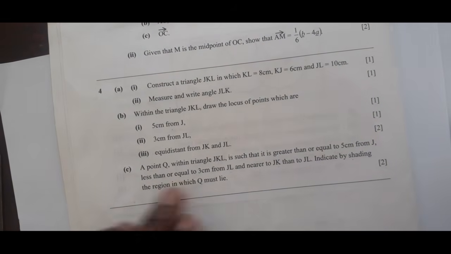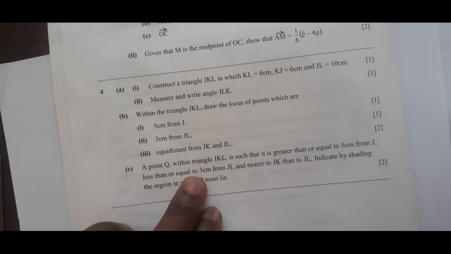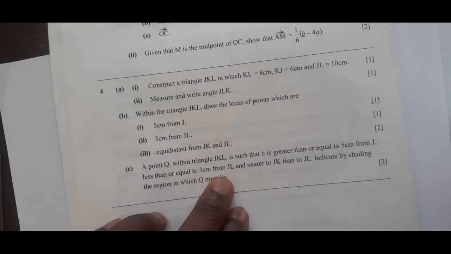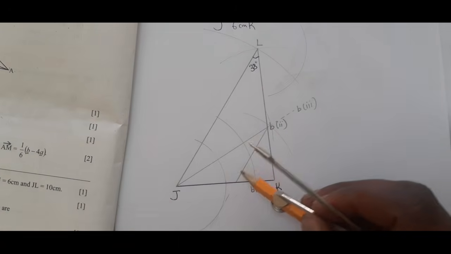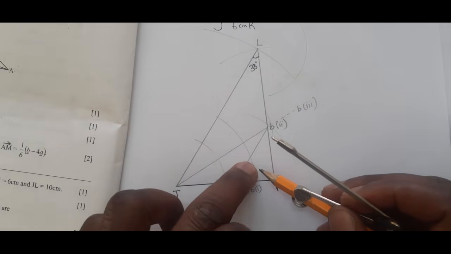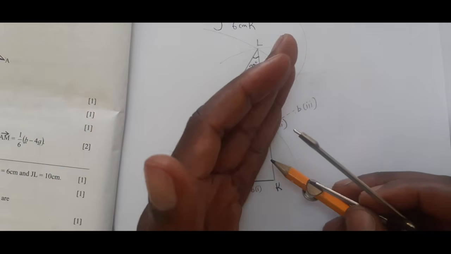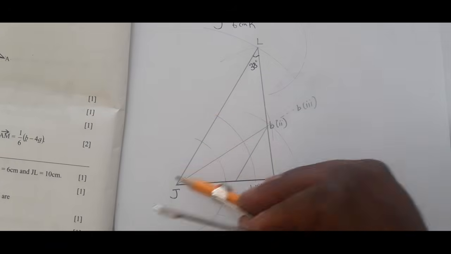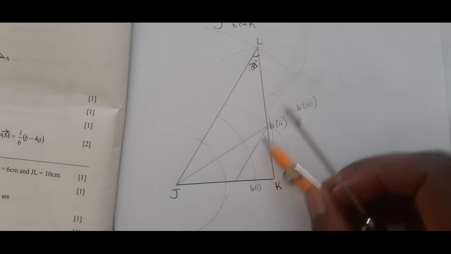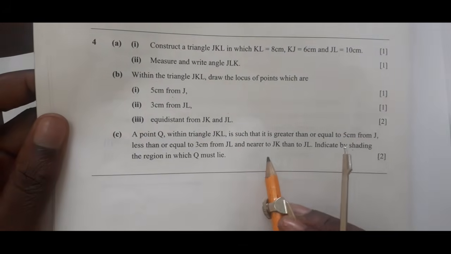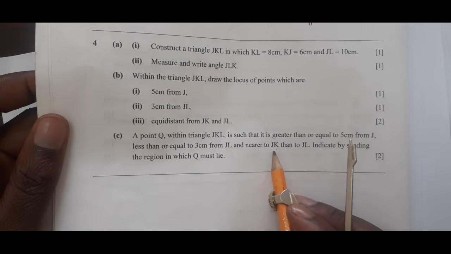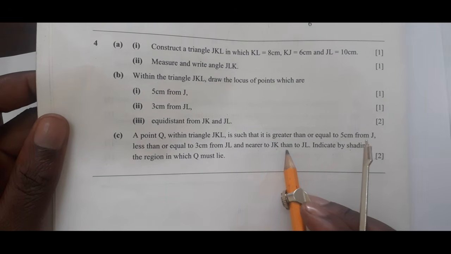Then from there we are told that it is less than or equal to 3 centimeters from JL. Okay? So this is that other locus which we constructed, which was 3 centimeters from JL, but less than. So meaning when we are on this, we are looking at the region that is closer to JL. So when we are here, we are looking at the other side. Okay? And nearer to JK than to JL.